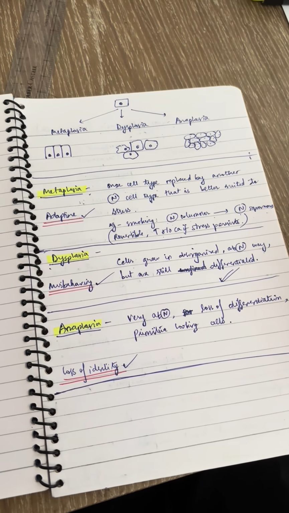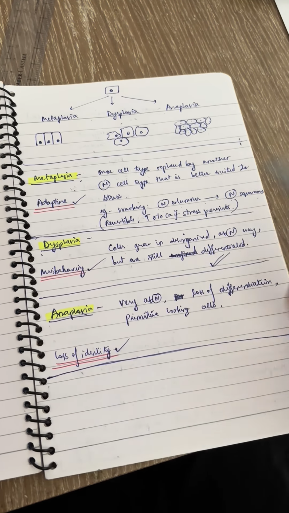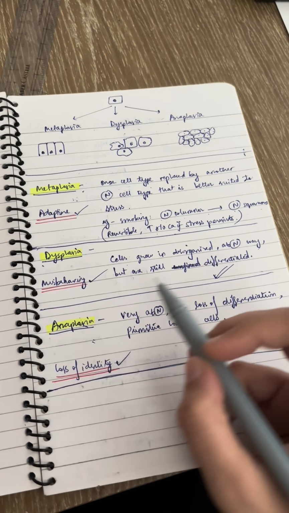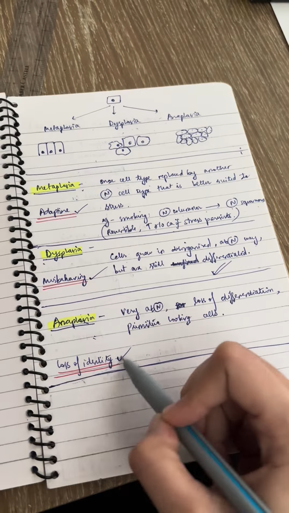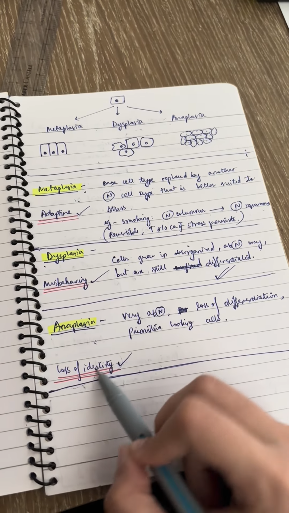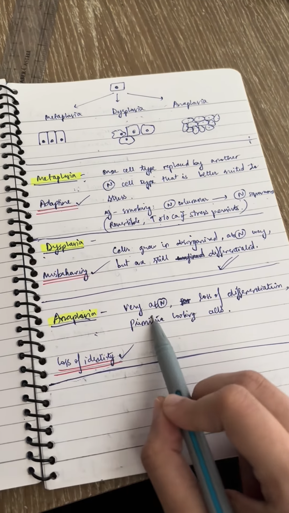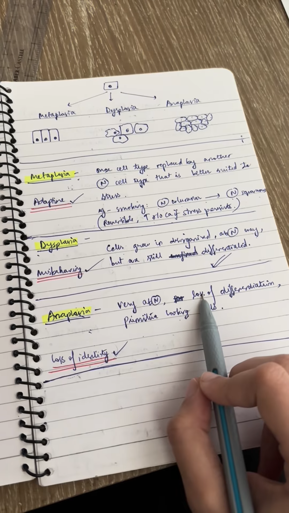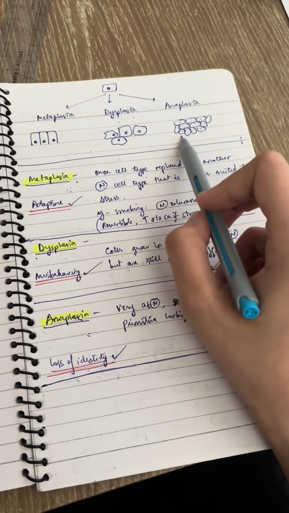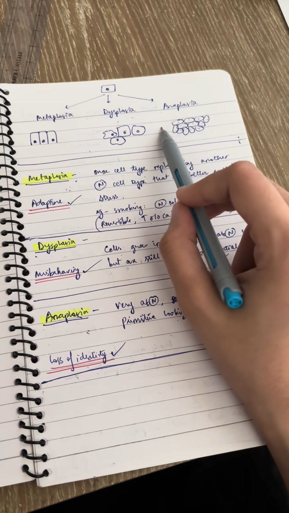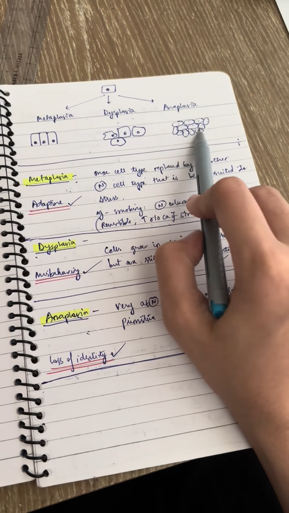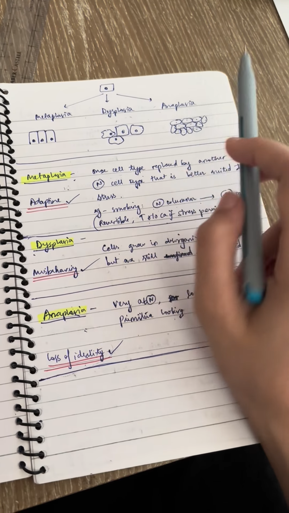Now let's come to anaplasia. Anaplasia, one of the most misunderstood words. Think of loss of identity, loss of differentiation. These are very abnormal, very primitive looking cells and they have lost their differentiation. So this is what anaplasia looks like. It does not look like any of the mature cell types, not columnar, not cuboidal, not squamous. It just looks very primitive.